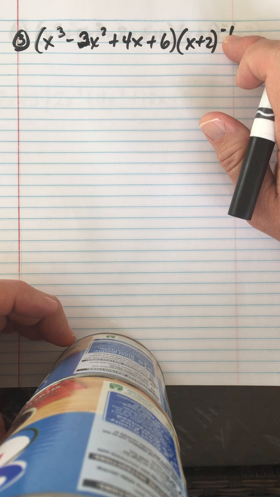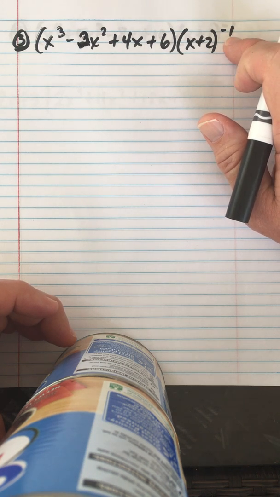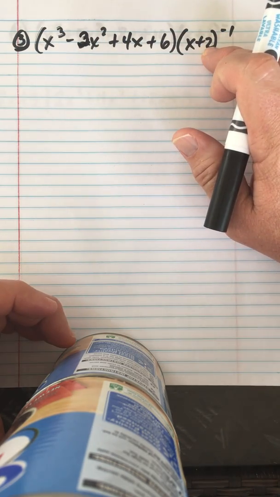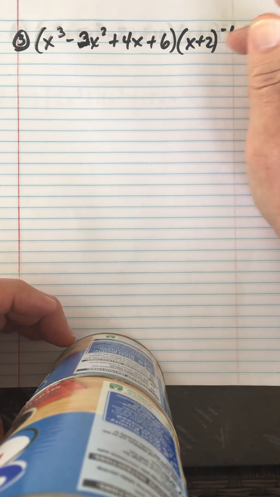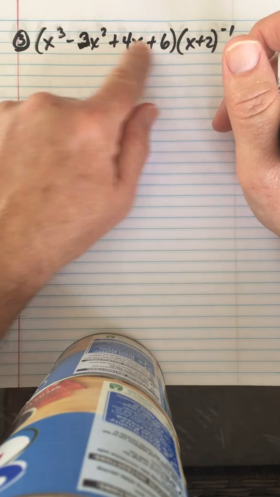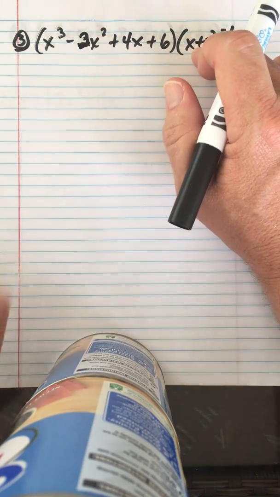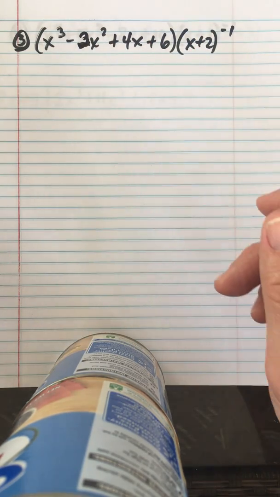This -1 is pretty important simply because that's what tells me that I'm actually dividing this by that. Remember, negative exponents tell you to flip the fractions, so it would be this first thing over this second one. And that's the division part of it.